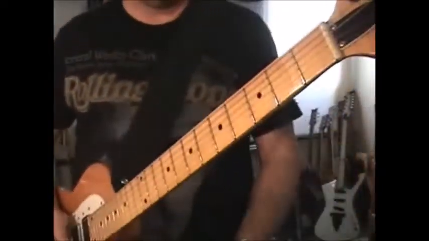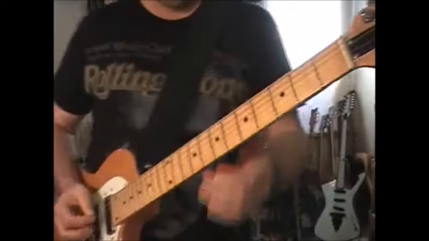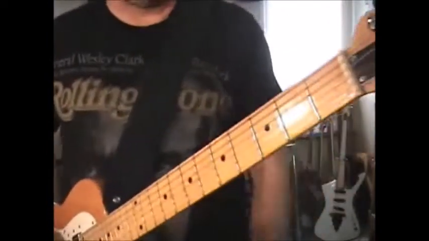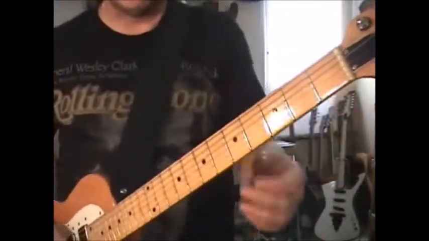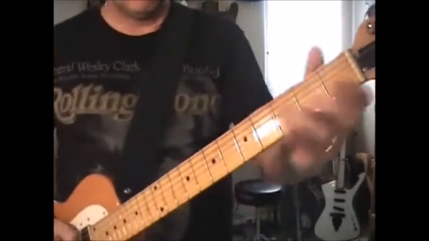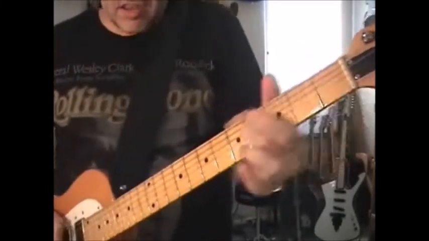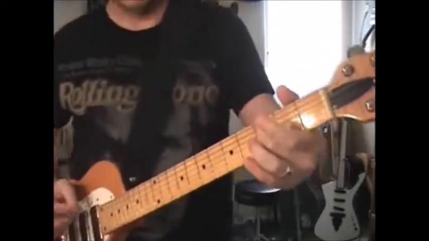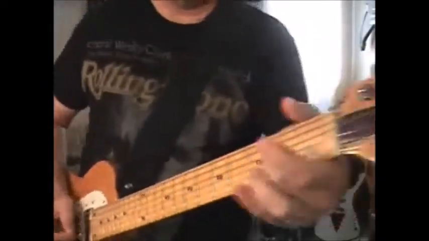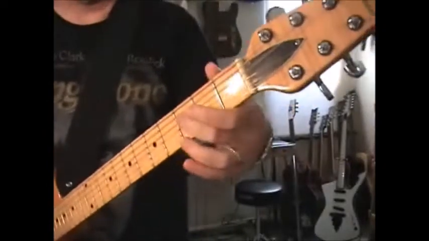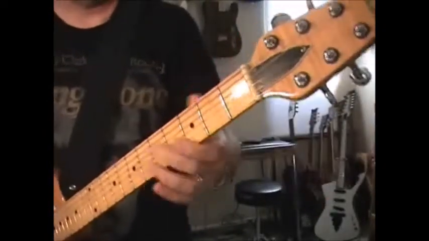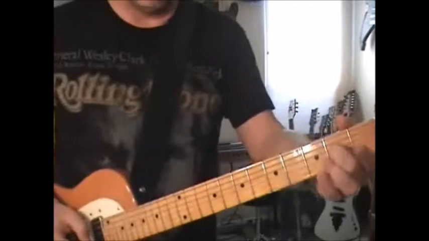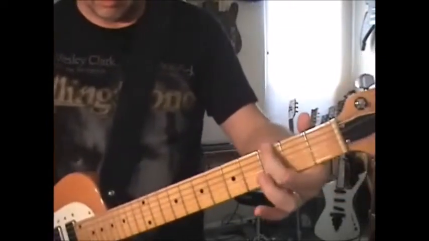Open G string, and then slide up to the 5th fret, which is your G, on your D string. So that's 3, 5, or 5, 3, 2, 1. That's what I'm doing there. If you need that for any reason.